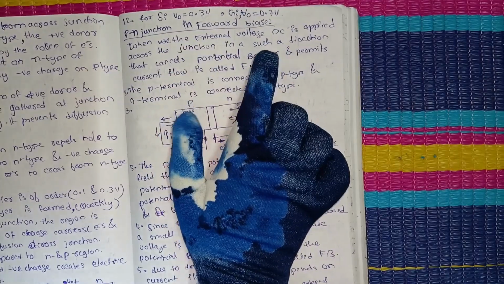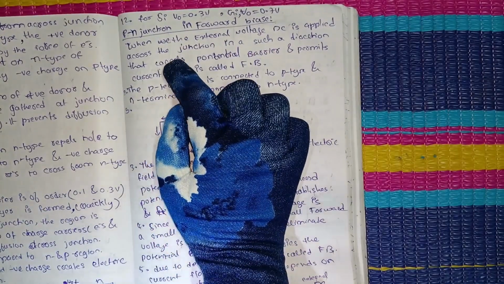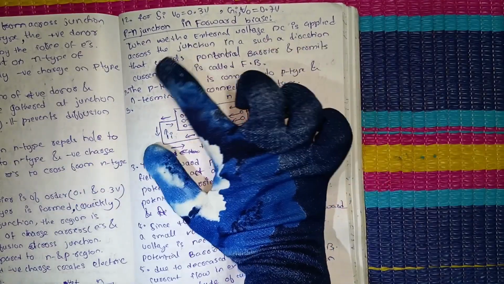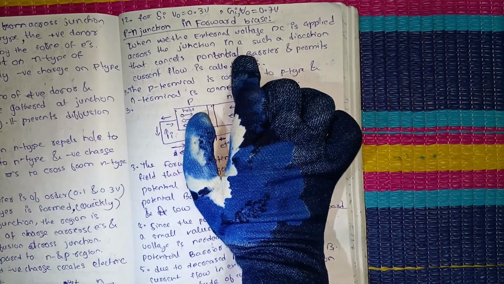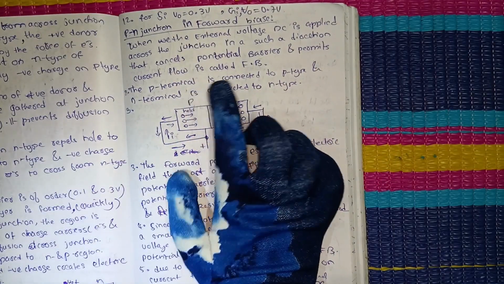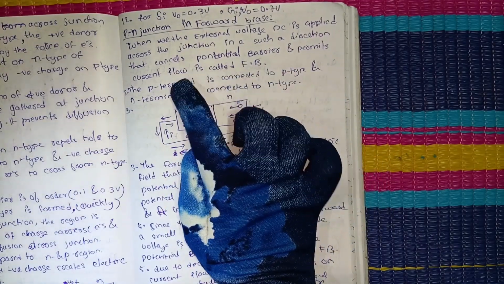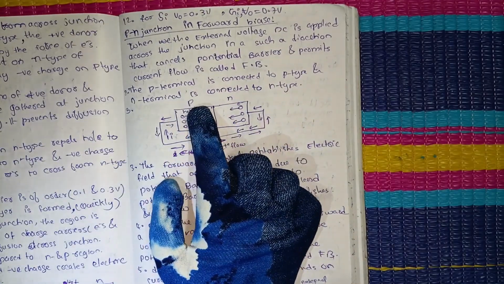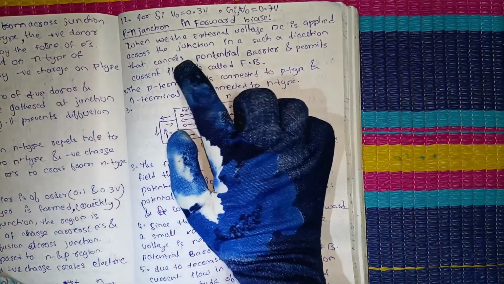PN junction in forward bias. When the external DC voltage is applied across the junction in such a direction that cancels the potential barrier and permits current flow, it is called forward bias. Listen carefully.